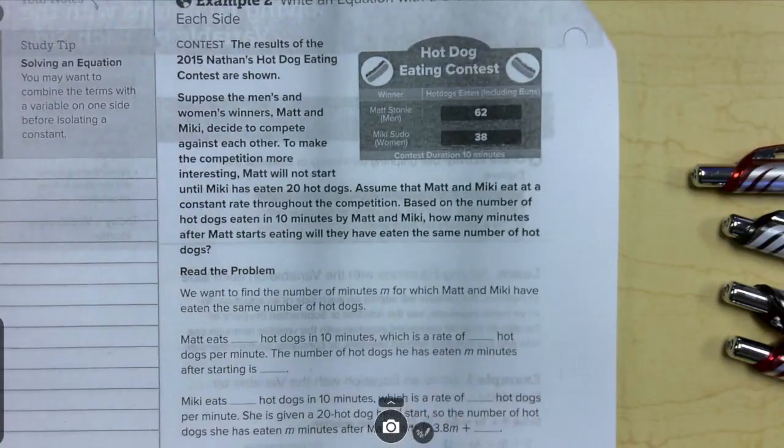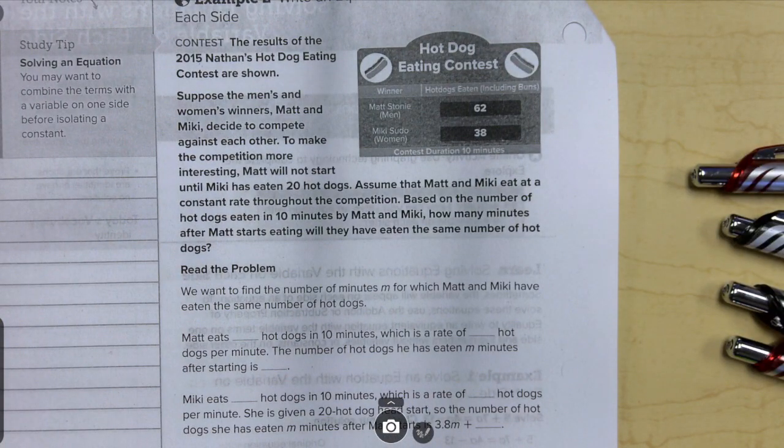The results of the 2015 Nathan's hot dog eating contest are shown. Suppose the men's and women's winners, Matt and Mickey, decided to compete against each other. To make the competition more interesting, Matt will not start until Mickey has eaten 20 hot dogs. Assume that Matt and Mickey eat hot dogs at a constant rate throughout the competition based on the number of hot dogs eaten in 10 minutes by Matt and Mickey. How many minutes after Matt starts should they have eaten the same number of hot dogs?